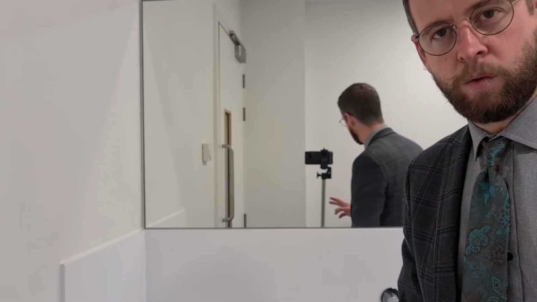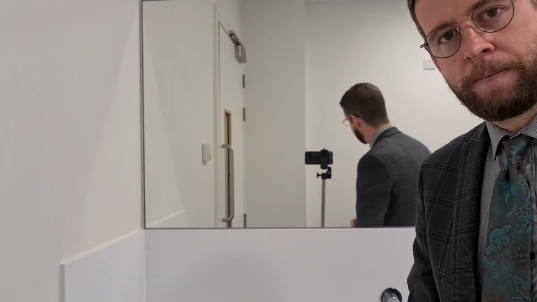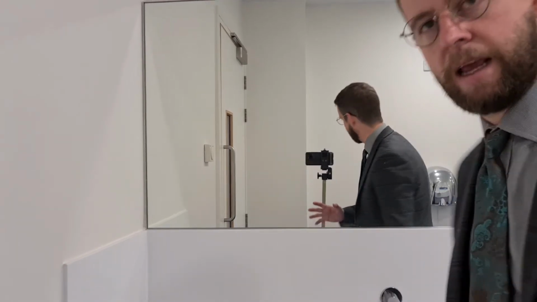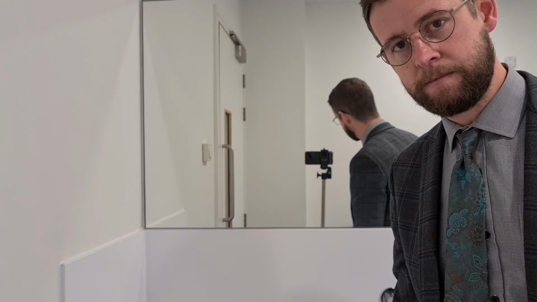Now, there are 2 more things about my mirror image. The first is that it is upright. I am the same way up in this mirror as I am in real life. I am not inverted.